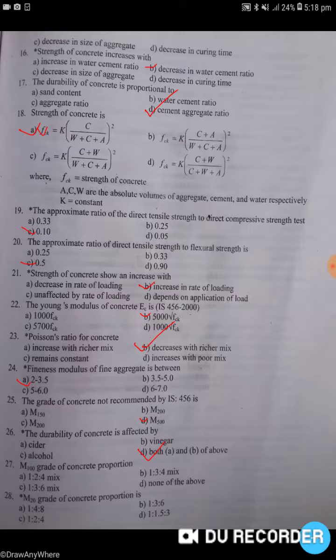And the next question, M100 grade of concrete. M10 is 1:3:6. The M20 grade of concrete is 1:1.5:3. And M15 is 1:2:4. 1:3:6 is M10.